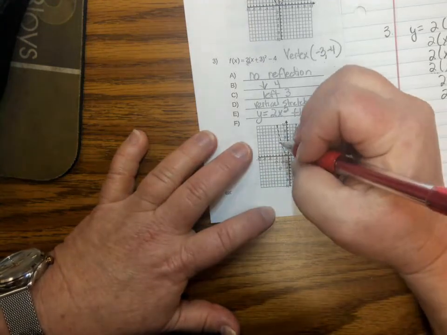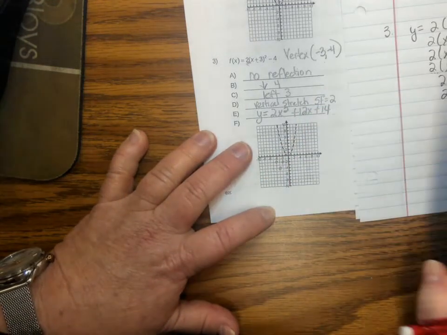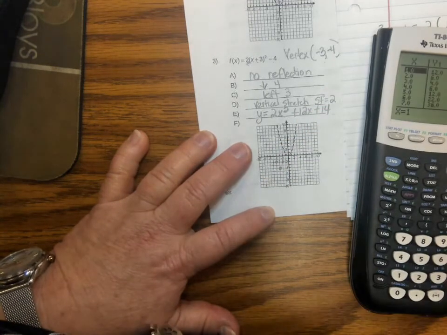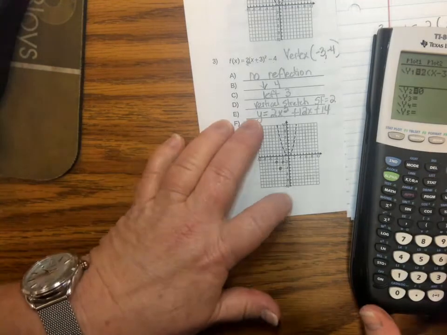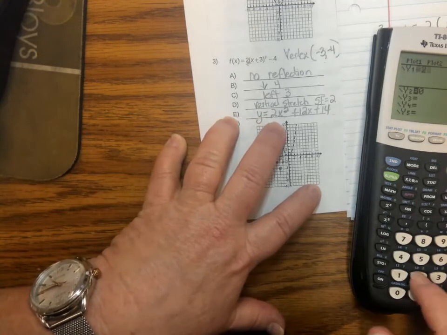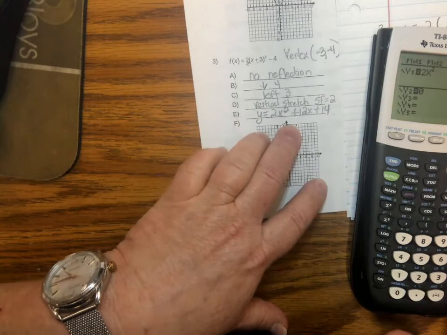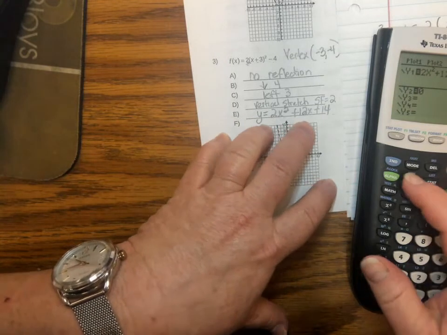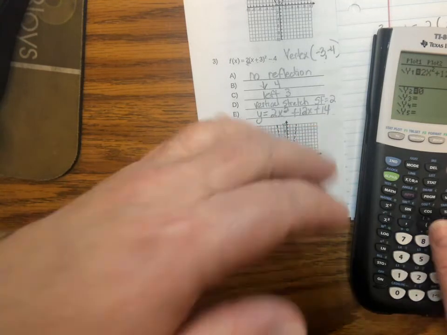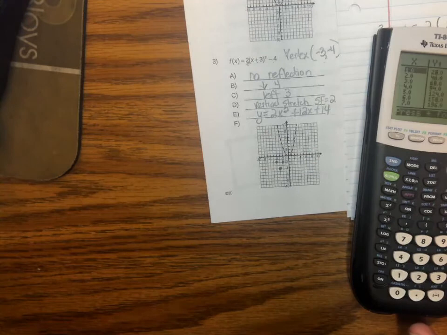Okay, if I really wanted to be perfect on it, I would come back to here and I would do 2x squared plus 12x plus 14, and I would hit second, table.